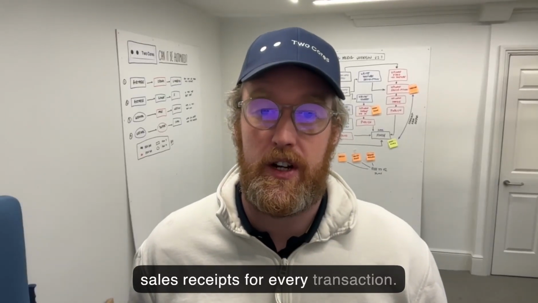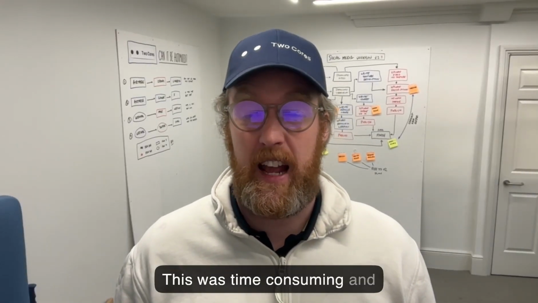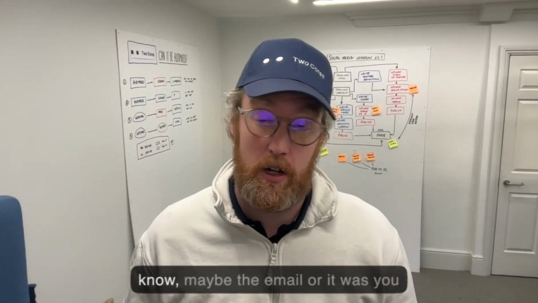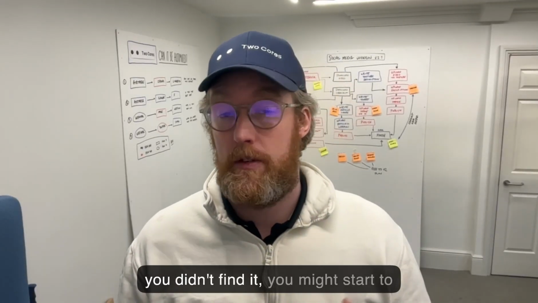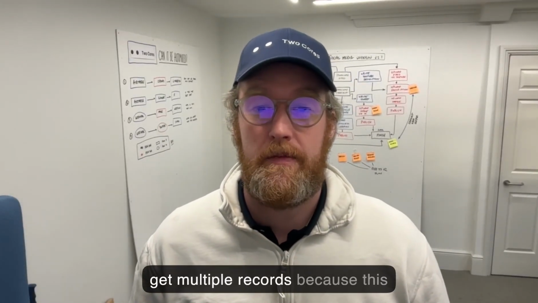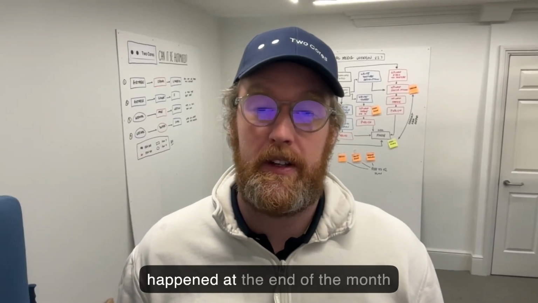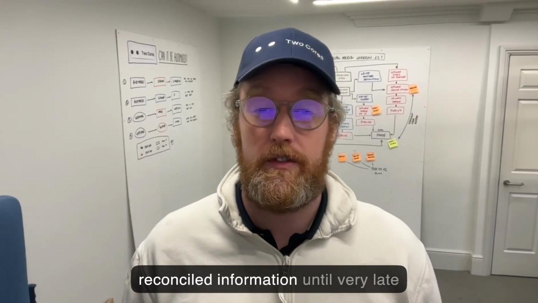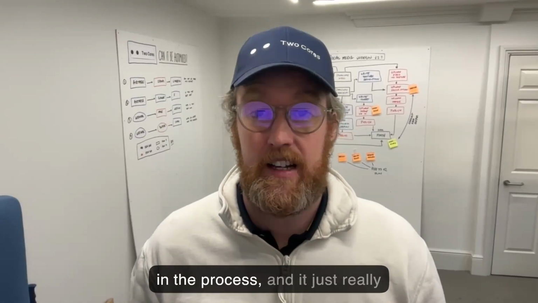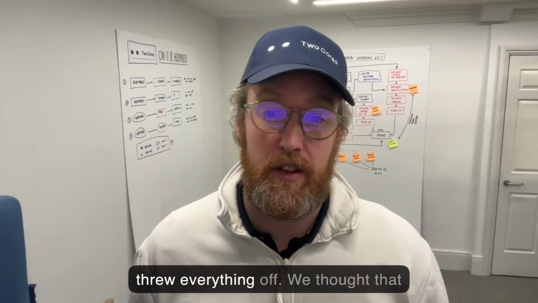receipts for every transaction. This was time consuming, and sometimes if you didn't search, maybe the email, or you just searched the last name, maybe you didn't find it, you might start to get multiple records. Because this happened at the end of the month, mostly, you weren't getting reconciled information until very late in the process. And it just really threw everything off.